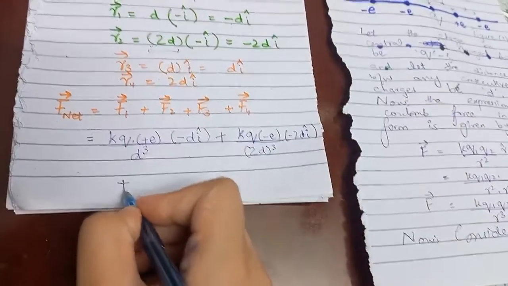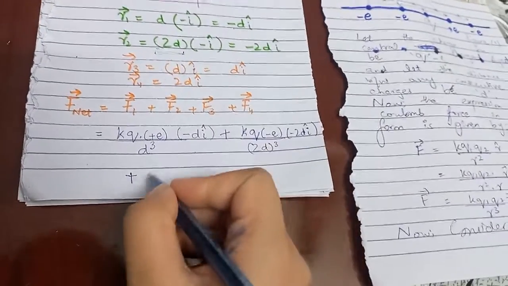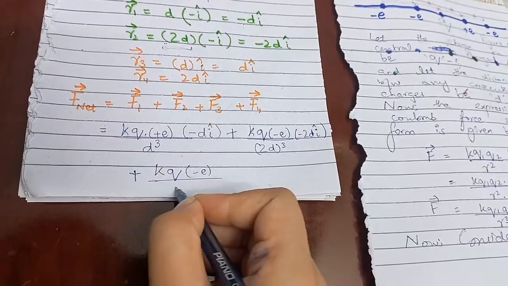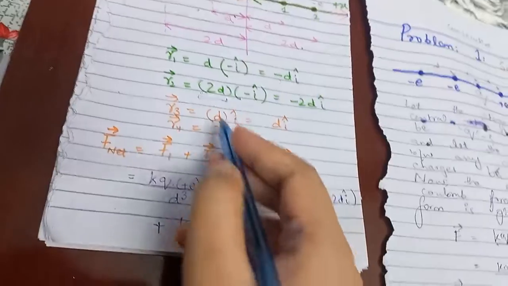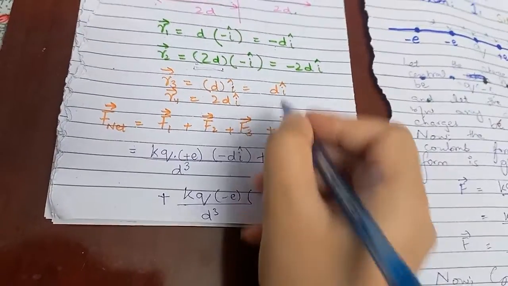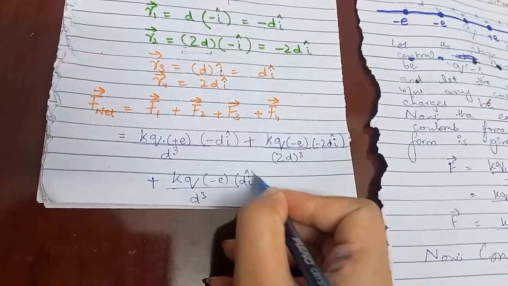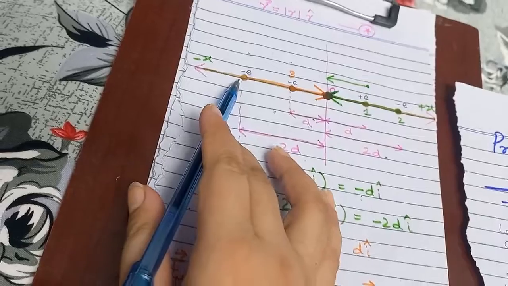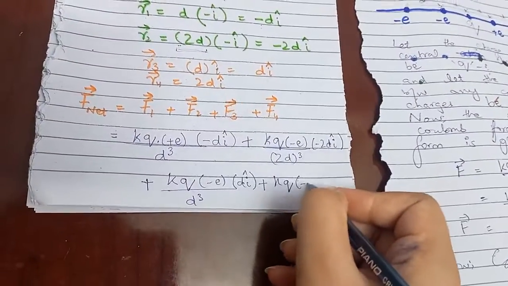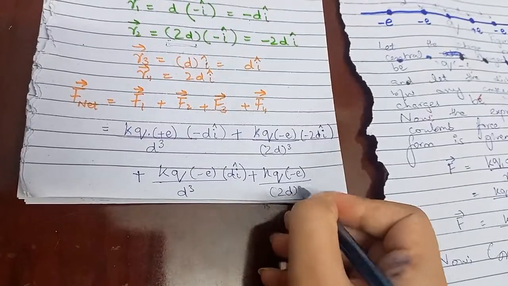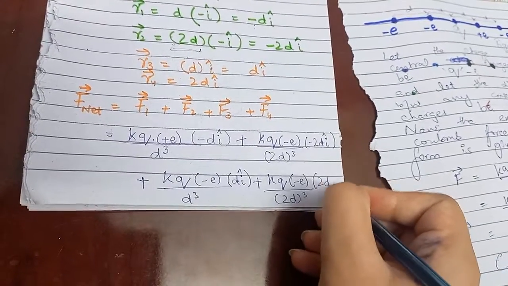Then plus sign, F3, k, q, it's negative e divided by the distance, which is positive d cube, and the vector is d i hat. Then plus sign k, q, it's negative e again, and the distance is 2d with whole cube over it, and 2d i hat.